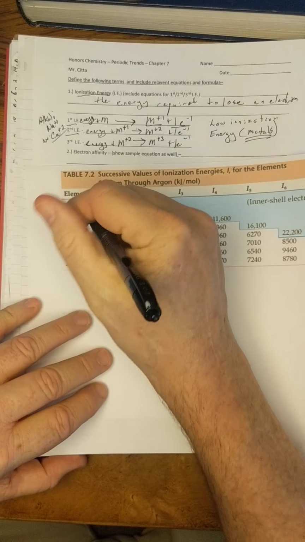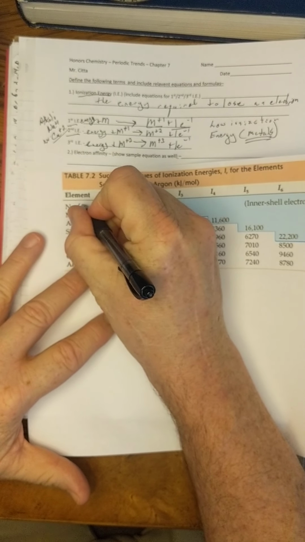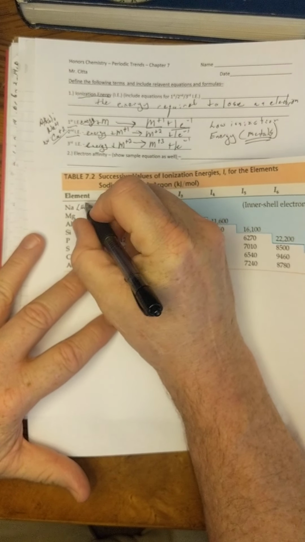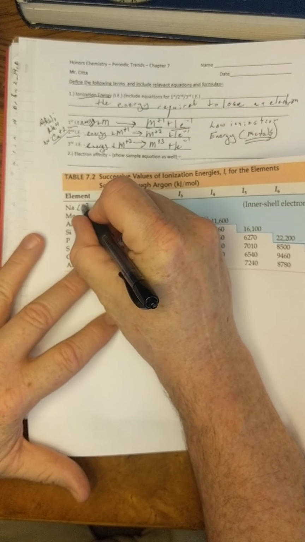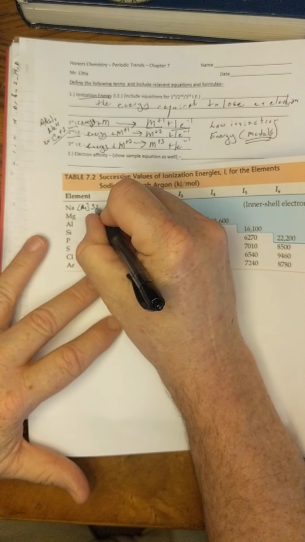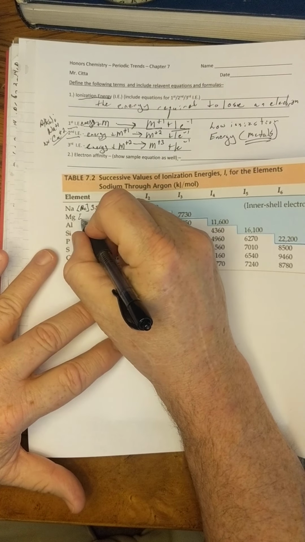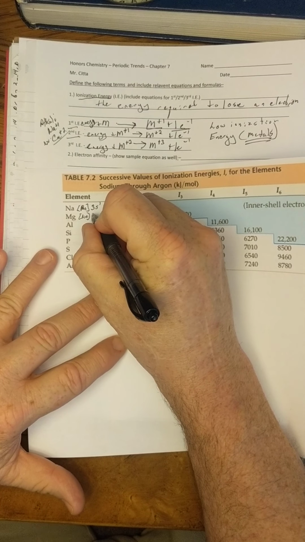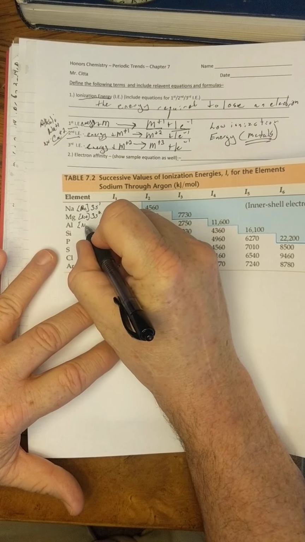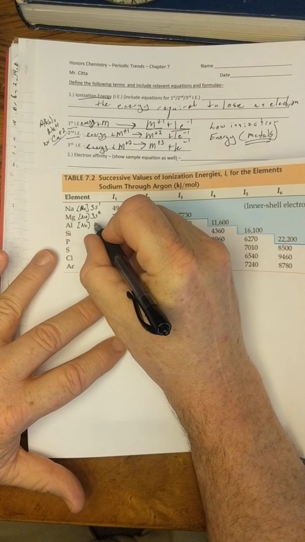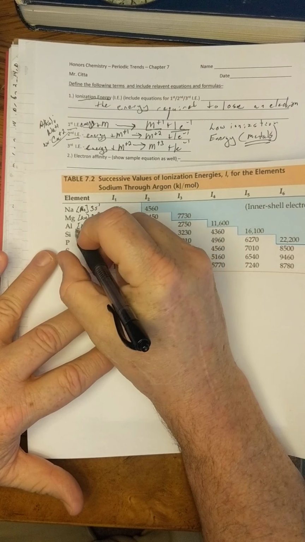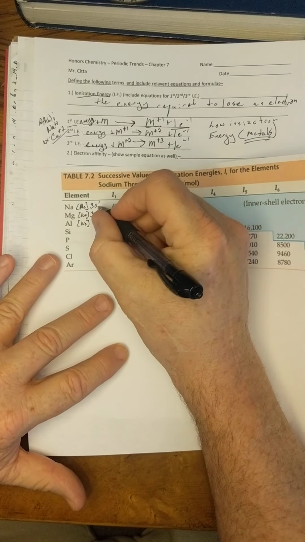If I looked at sodium, which is neon with a 3s1, magnesium would be neon with a 3s2, aluminum would be neon with a 3s2 and a 3p1, and so forth.